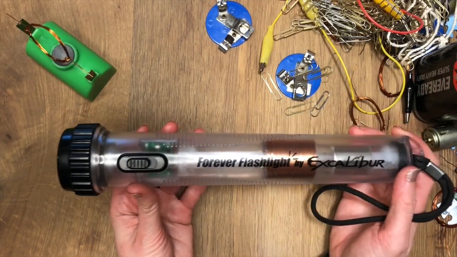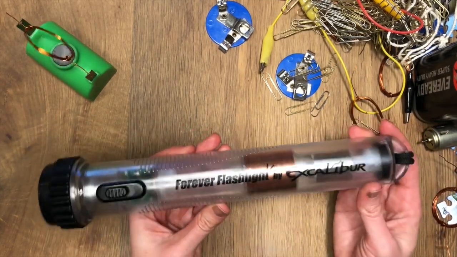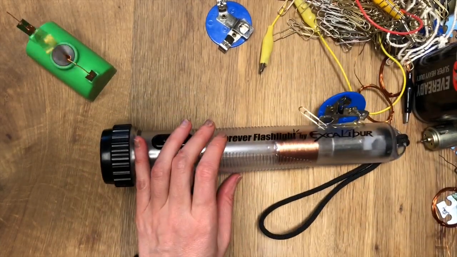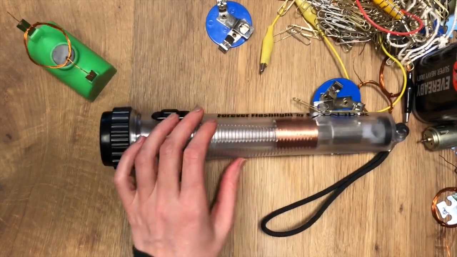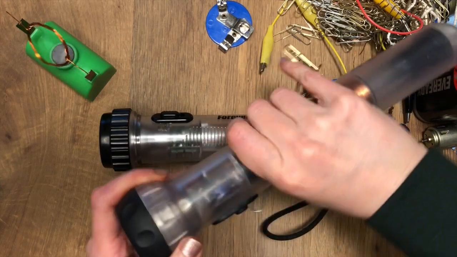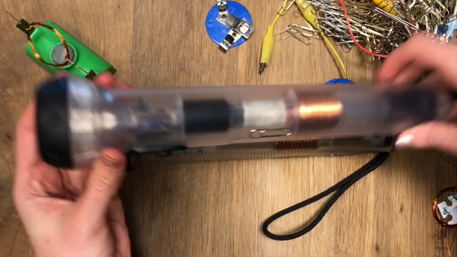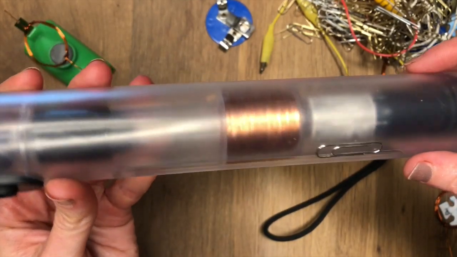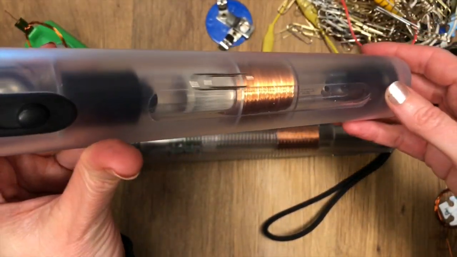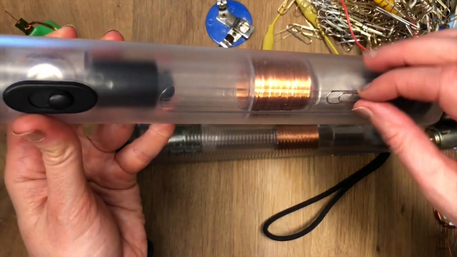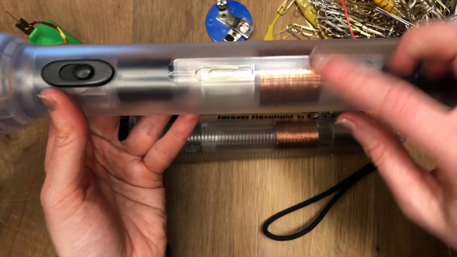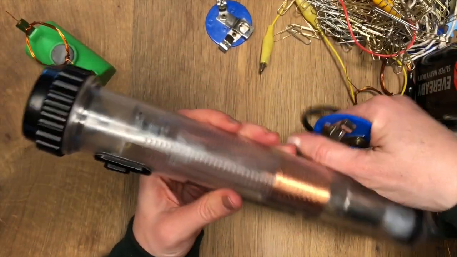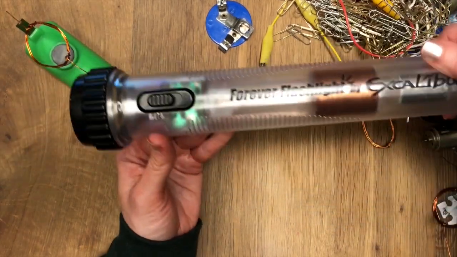Here I have a Shake-Lite Forever Flashlight by Excalibur. Okay, so I have a bunch of different kinds of flashlight things here. Here's another one. And if you look closely, you can see that inside there is a magnet that is sliding back and forth. And you can see that because there's the little paper clip to show that it's sliding. And what's inside? Oh my gosh, it's copper wire. Amazing. Okay, so this one I believe works pretty well.